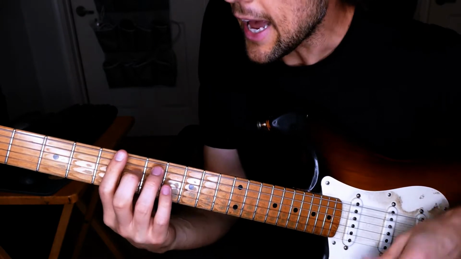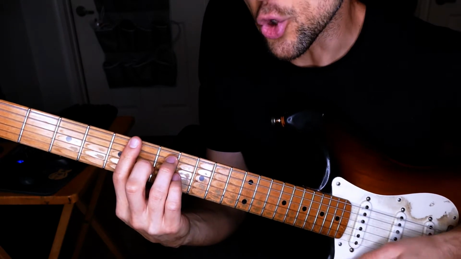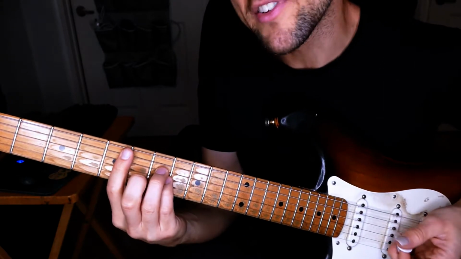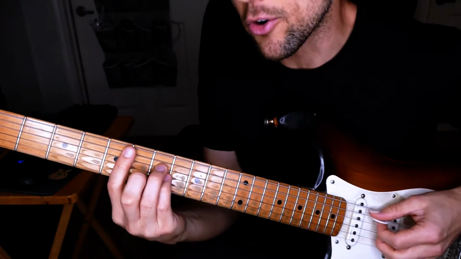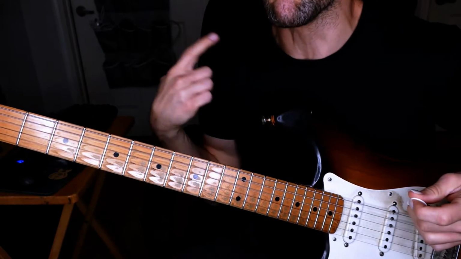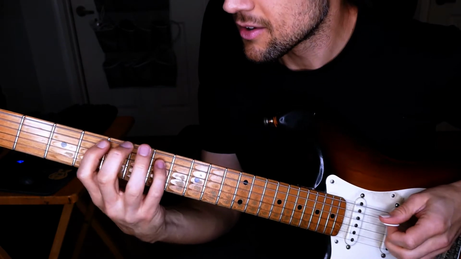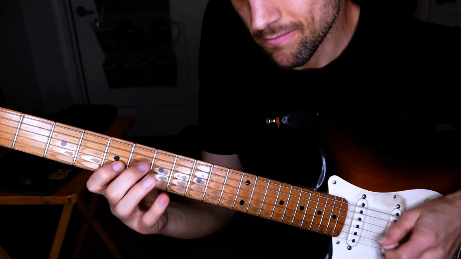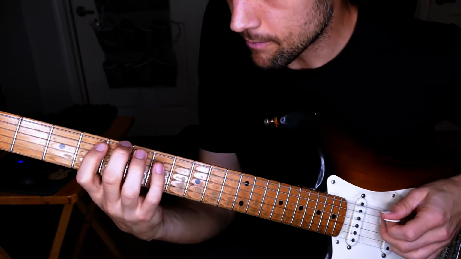How about if we're going A dominant to D minor? So we're emphasizing a minor chord. This is like a 5 of a minor chord. How about I just straight up imply both of those sounds? A dominant and then D minor. Now that would sound like this. Really different.